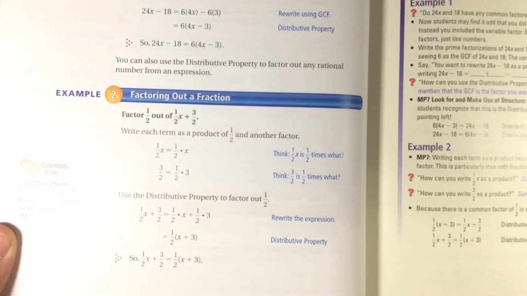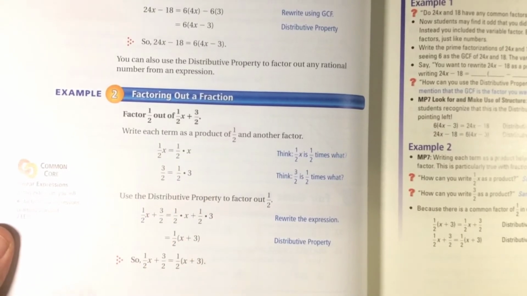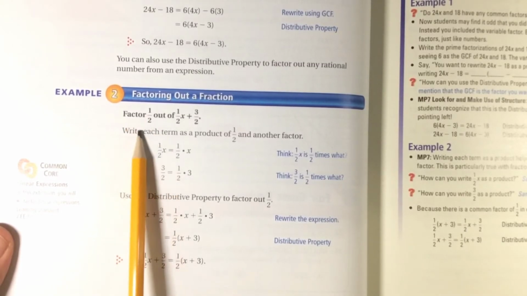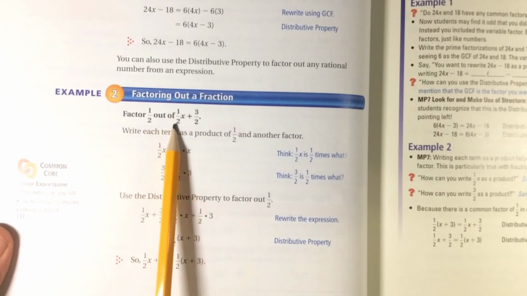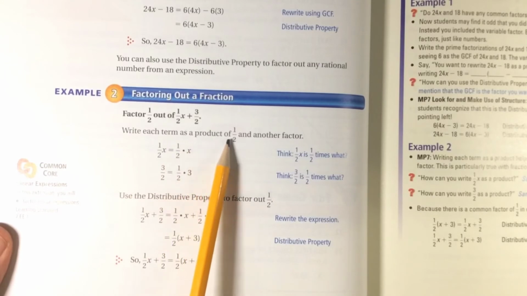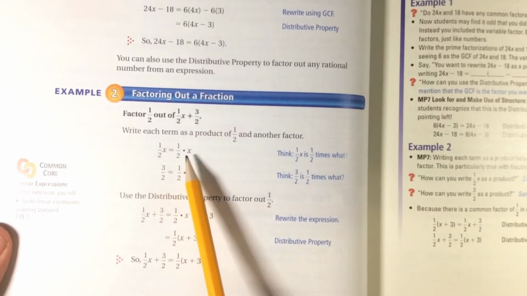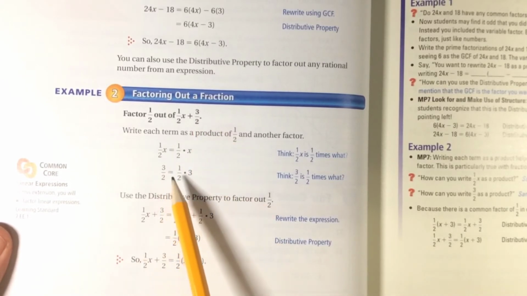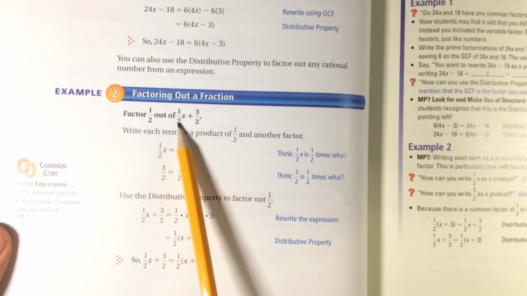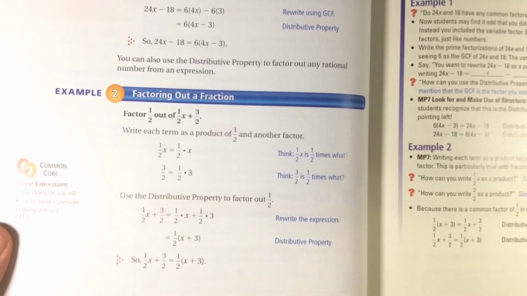Now this book is pretty nice to you, where when they factor out a fraction, they do make it a pretty easy problem. So we're going to factor 1/2 out of 1/2 x plus 3 halves. So you write each term as a product of 1/2 and another factor. 1/2 x is 1/2 times x. 3 halves is 1/2 times 3. Another way to look at this is if I divide this by 1/2 and I divide this by 1/2, what will I be left with?